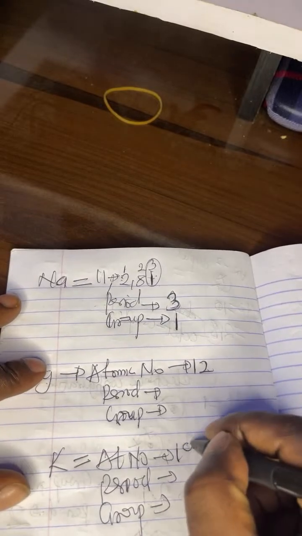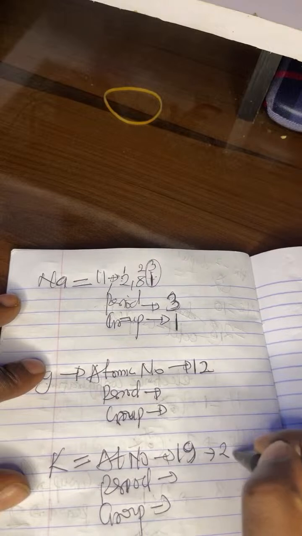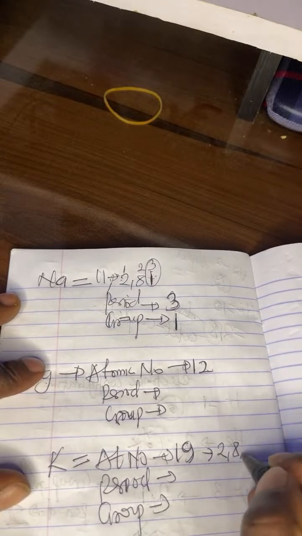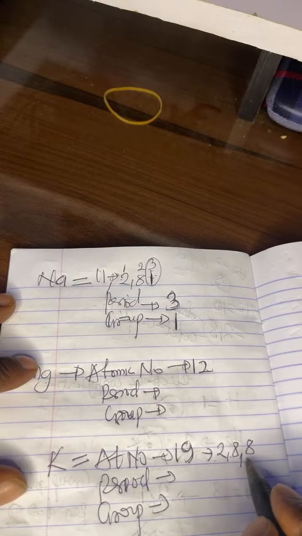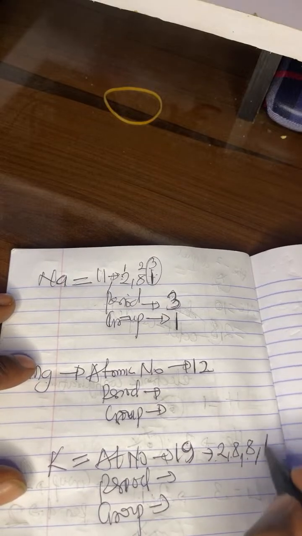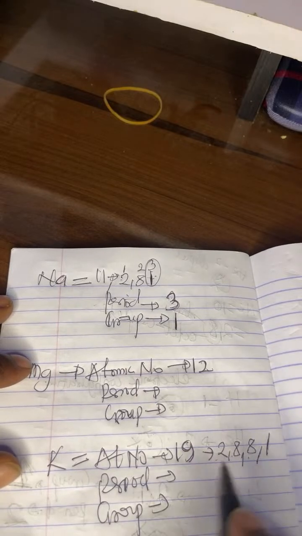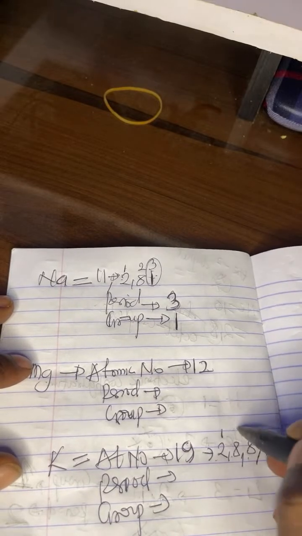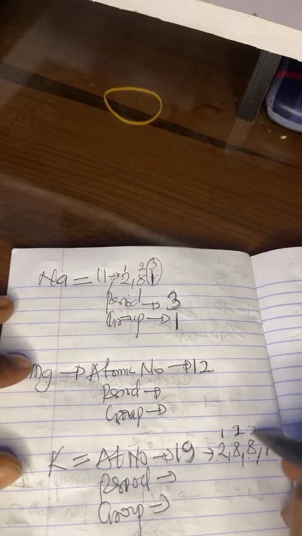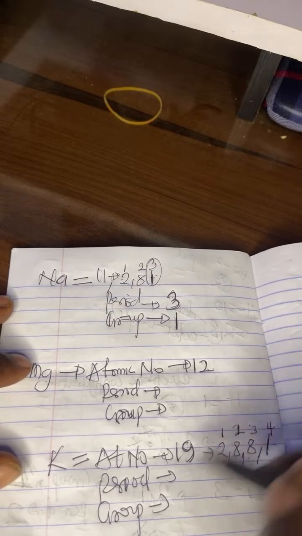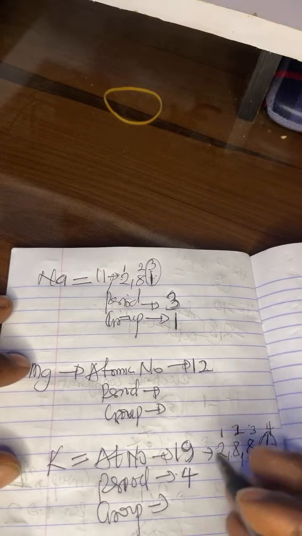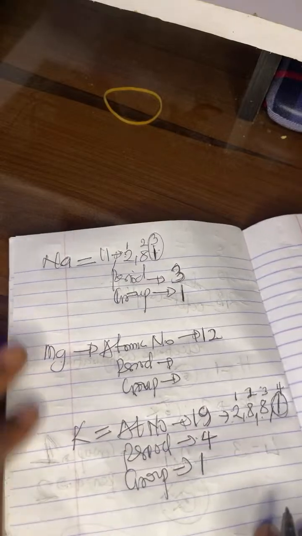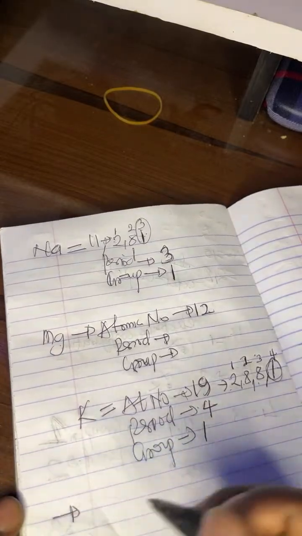Period 4, group 1. Because potassium is 19, it will be 2, 8, 8, because 2 plus 8 is 10, plus 8 is 18. Then it remains 1. If you want to get the period, it is 1, 2, 3, 4, because there are 4. So this means potassium is in period 4. Because the last thing here is 1, group 1.